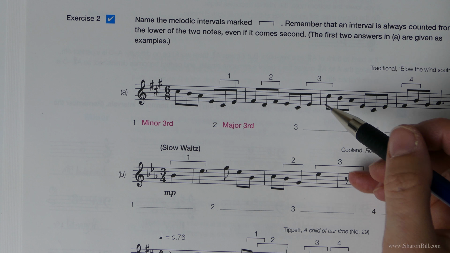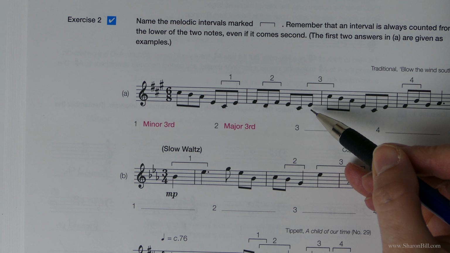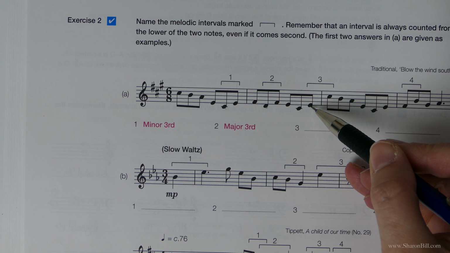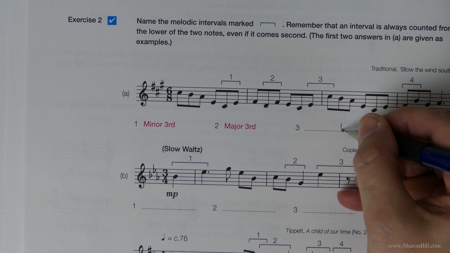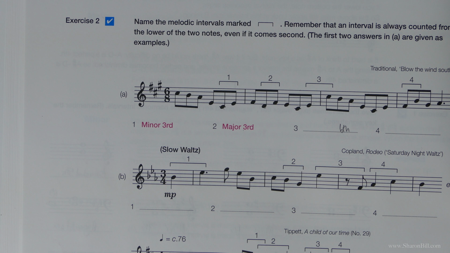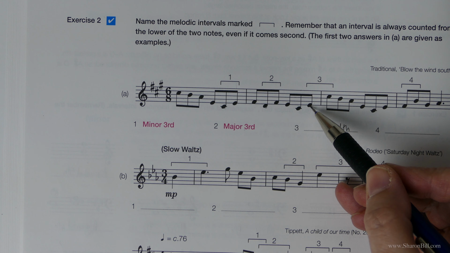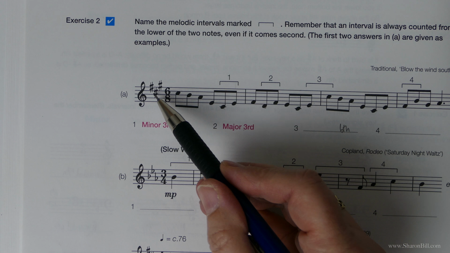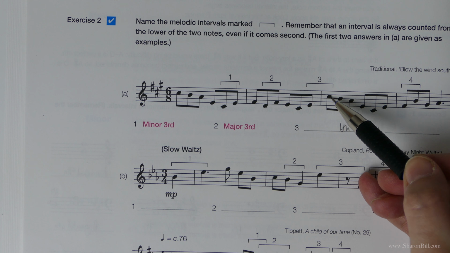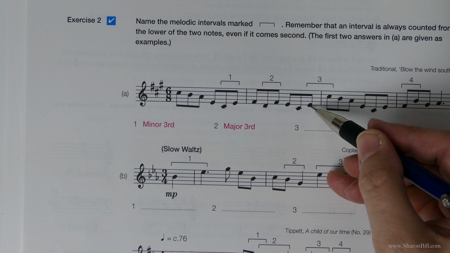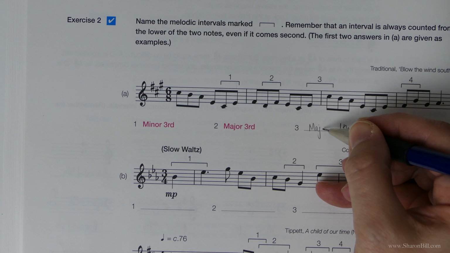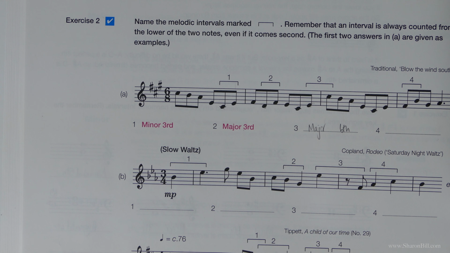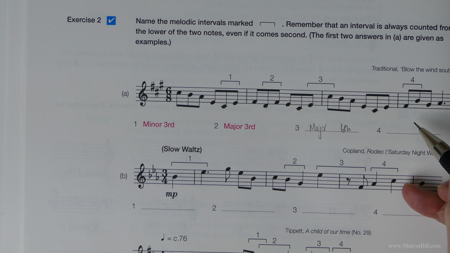So let's carry on. First of all, let's just work out the number. So we've got 1, 3, 5, 6. Then we know that it's a something 6th. That's half of the job done. So our lowest note is E, and we're going to C sharp because of the key signature. We know that C sharp is part of E major scale, and therefore we know that we're in a major 6th interval here. Let's have a look at this next one.